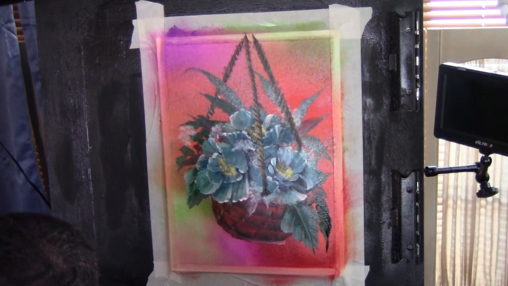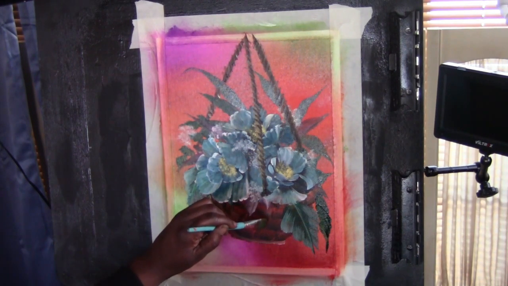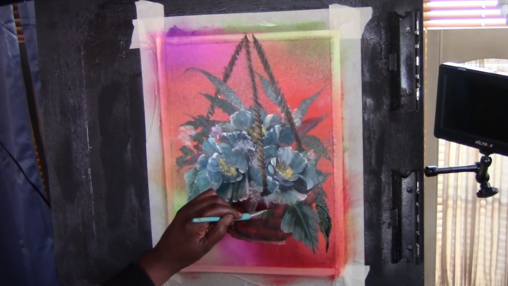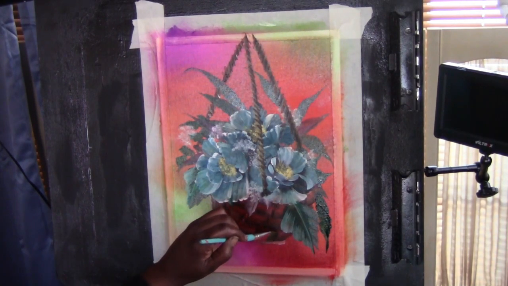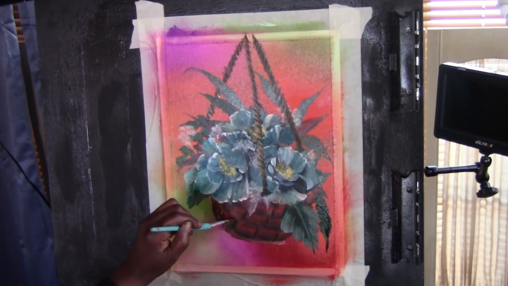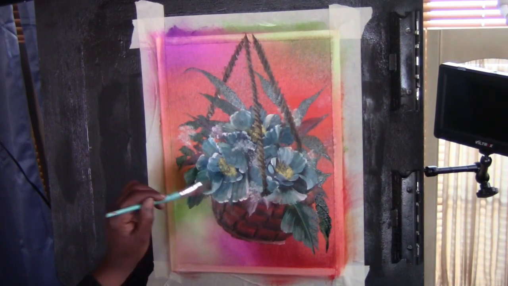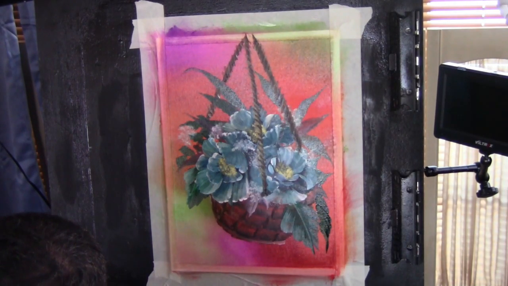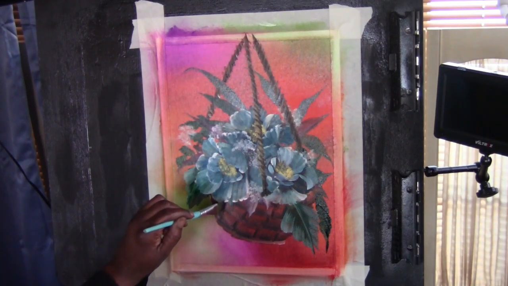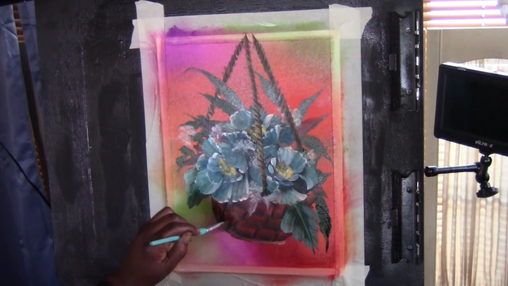I'm just getting some more umber because I want to deepen up some of those crevices in between here, just like that. See this? So not too much background color showing through that. I can actually take some blue in the umber, deepen it to put it in there together. Now with these colors together, it just appears black, and we all know better.